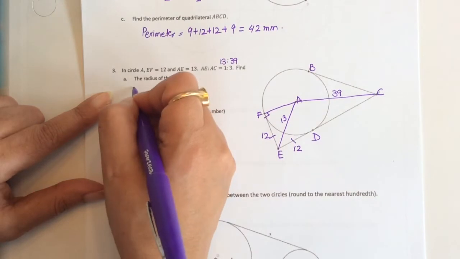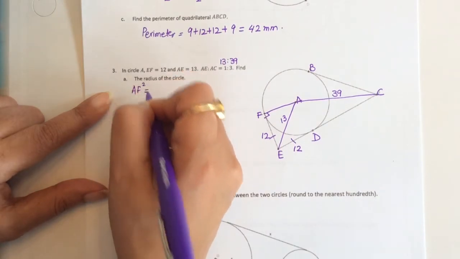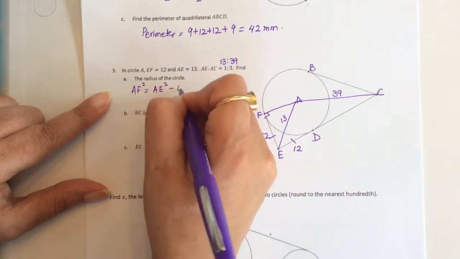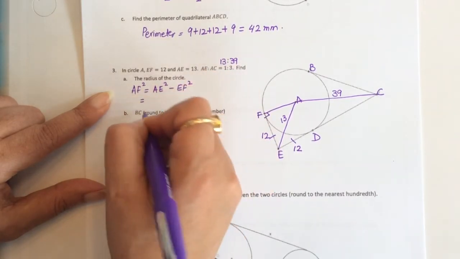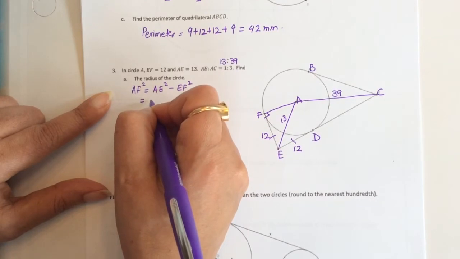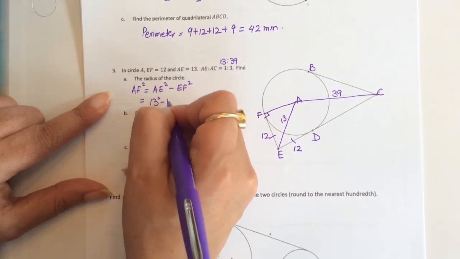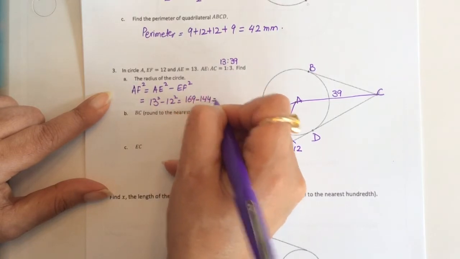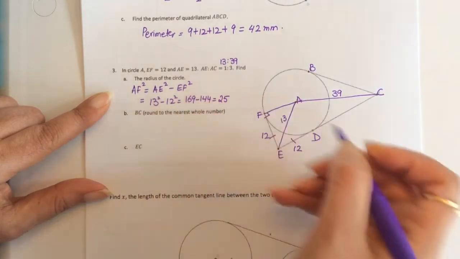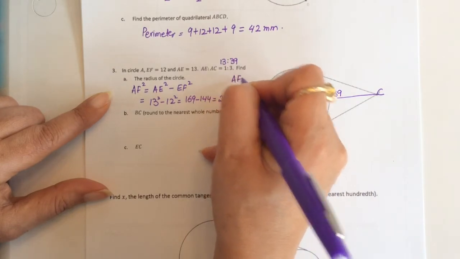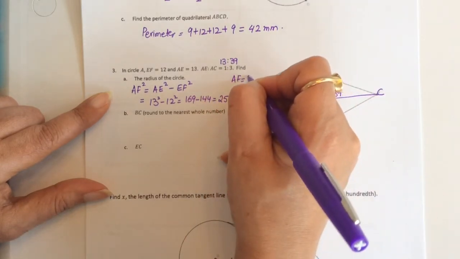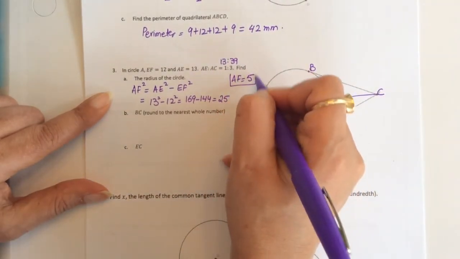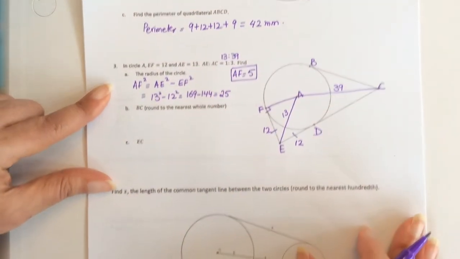So to find AF, my AF squared is going to be AE square minus EF square, which is 13 square minus 12 square, or 169 minus 144, or 25. So AF is going to be square root of 25, which is 5. So I found my radius of this circle to be 5.